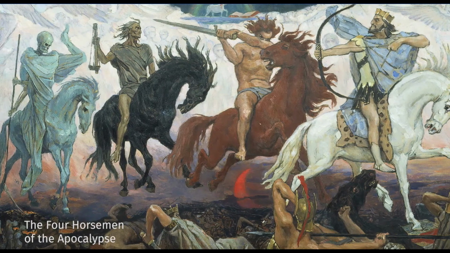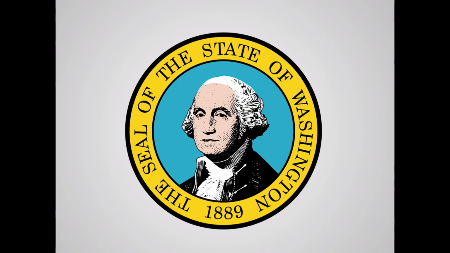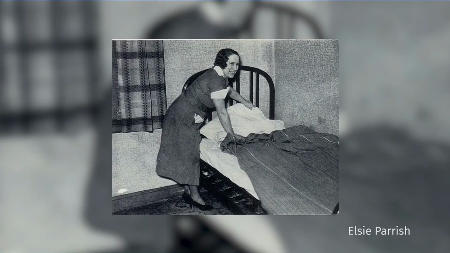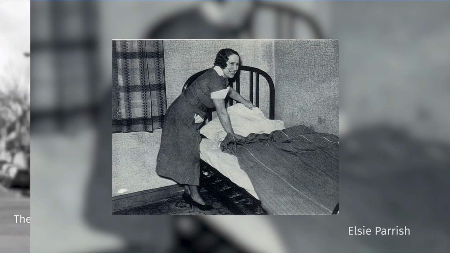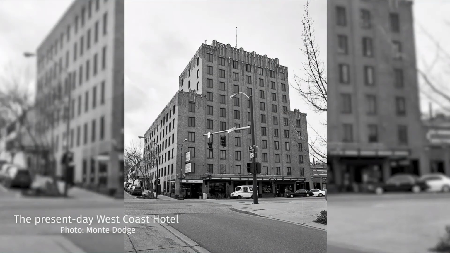So, West Coast Hotel versus Parrish is a 1937 case. In this case, Washington State imposed a minimum wage for women and children, but not for men. Elsie Parrish worked as a chambermaid at the West Coast Hotel in Wenatchee, Washington. Her employer failed to pay her the minimum wage, and she filed suit to recover back pay. The hotel's owner argued that the labor regulation deprived him of the liberty of contract without due process of law.